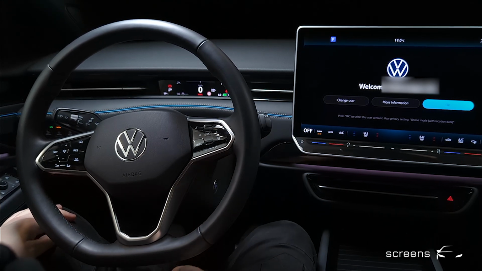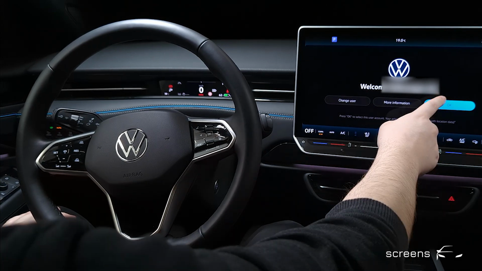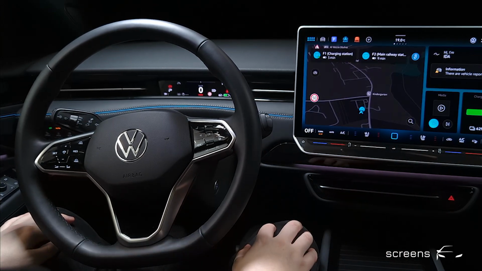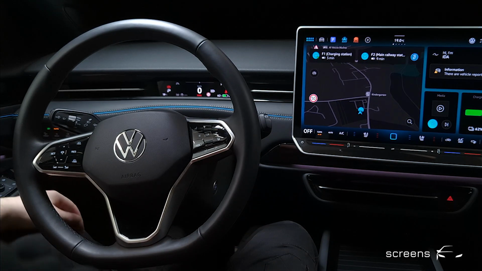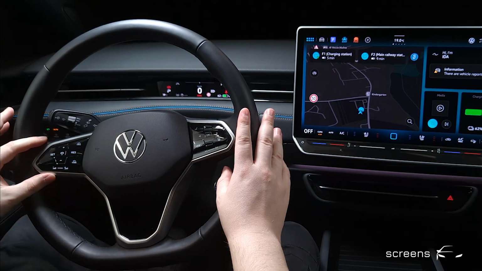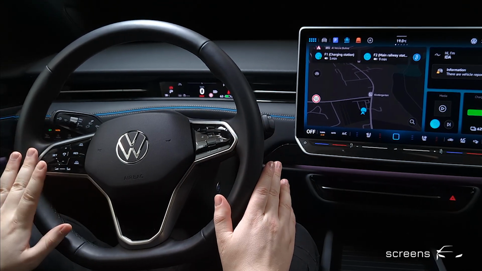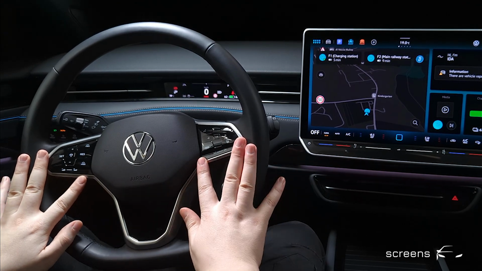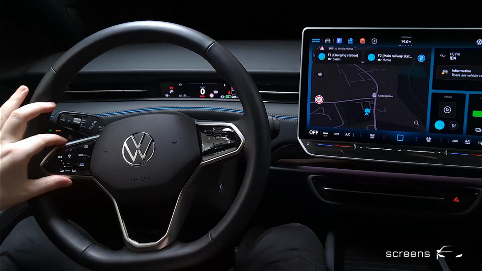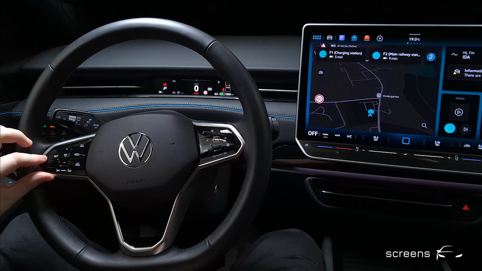Then start with the steering wheel first. As always, a left and a right area. The left side takes care of most of the ADAS functions. We can set and reset functions. We can increase and decrease speed as well as distance.